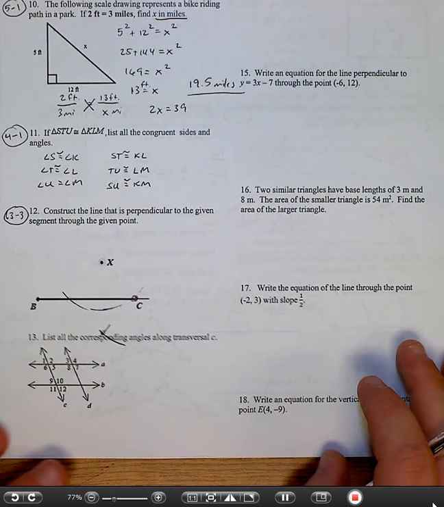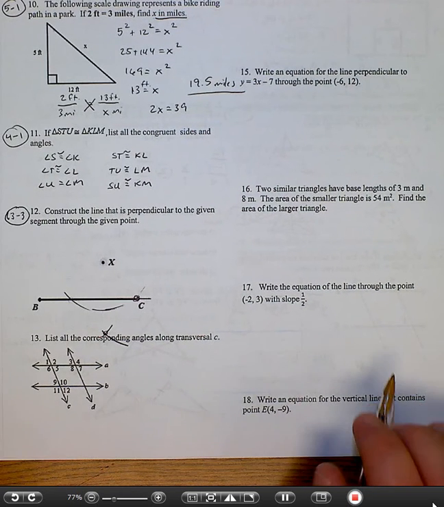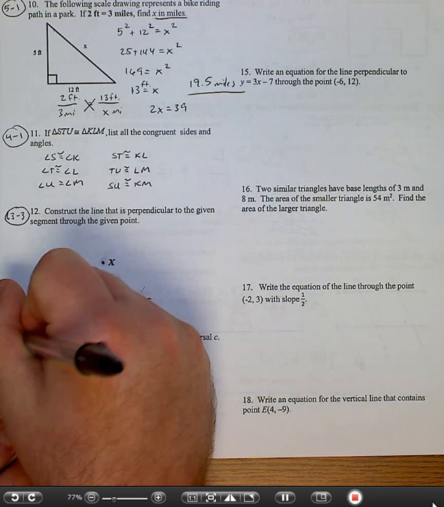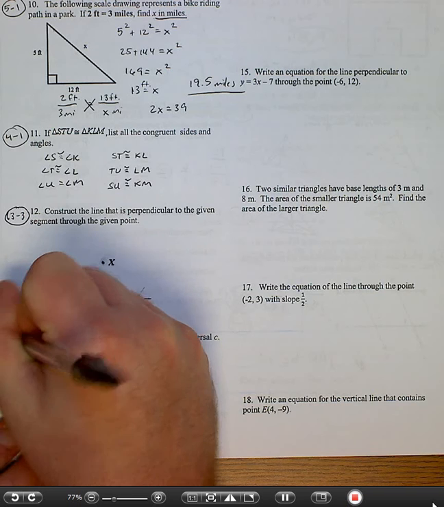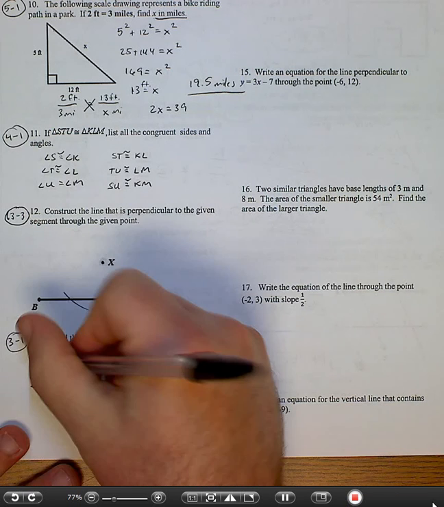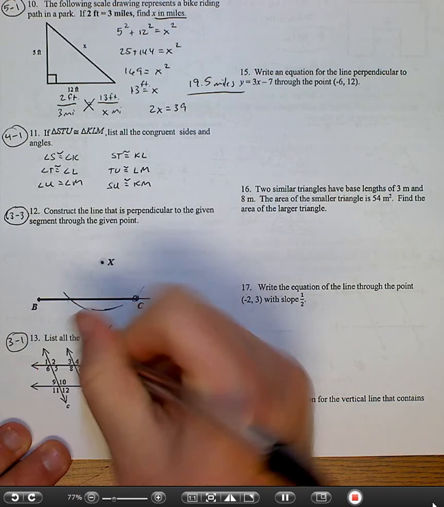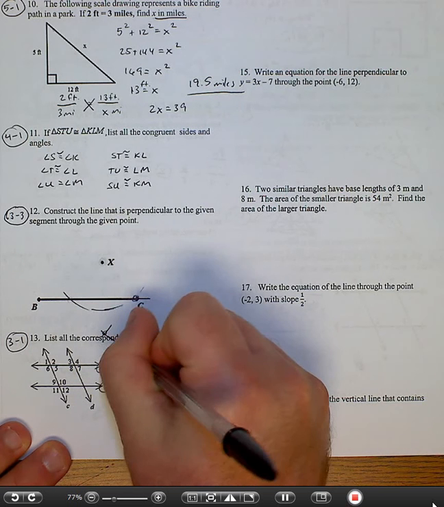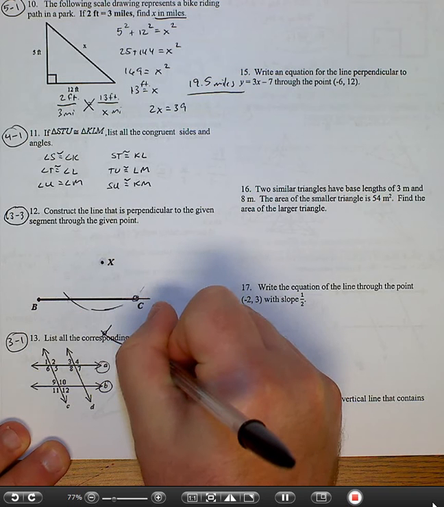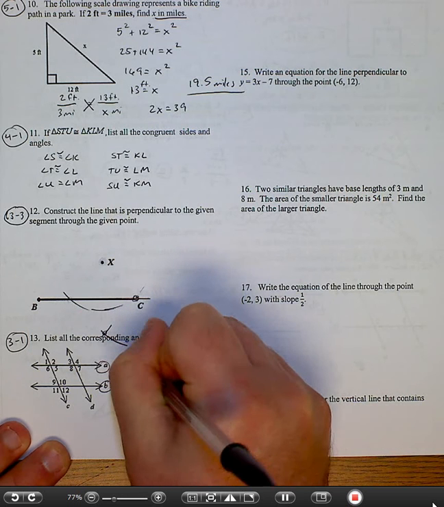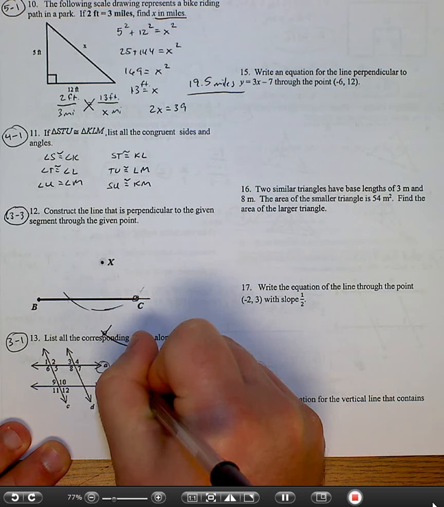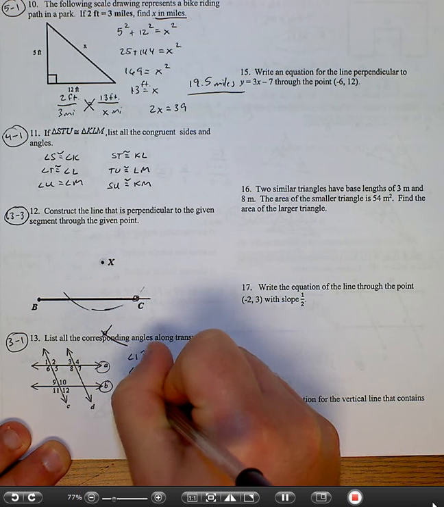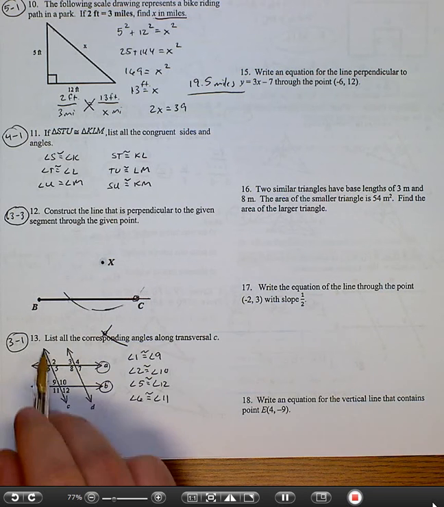Okay. Number 13. List all the corresponding angles along transversal C. So this is unit 3, lesson 1, identifying corresponding angles. Let this be your transversal, so that means we're looking at A and B. What are corresponding on A and B? So it'd be angle 1 and angle 9, angle 2 and angle 10, angle 5 and angle 12, and angle 6 and angle 11. Those are the corresponding angles along transversal C.